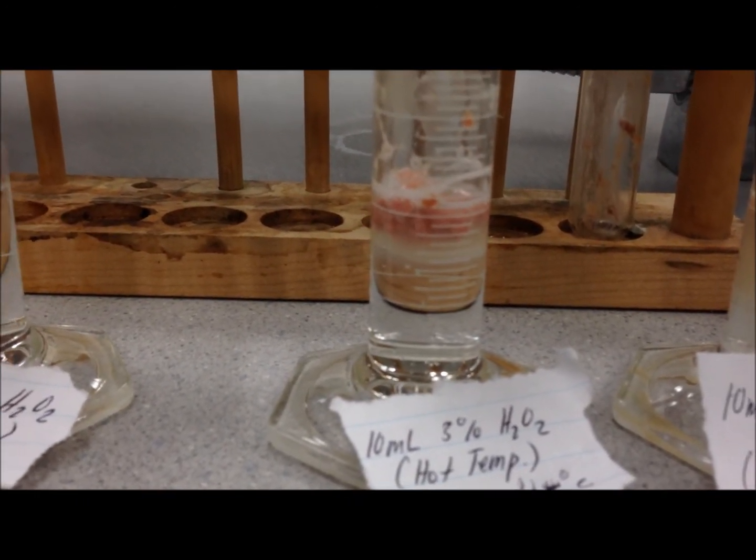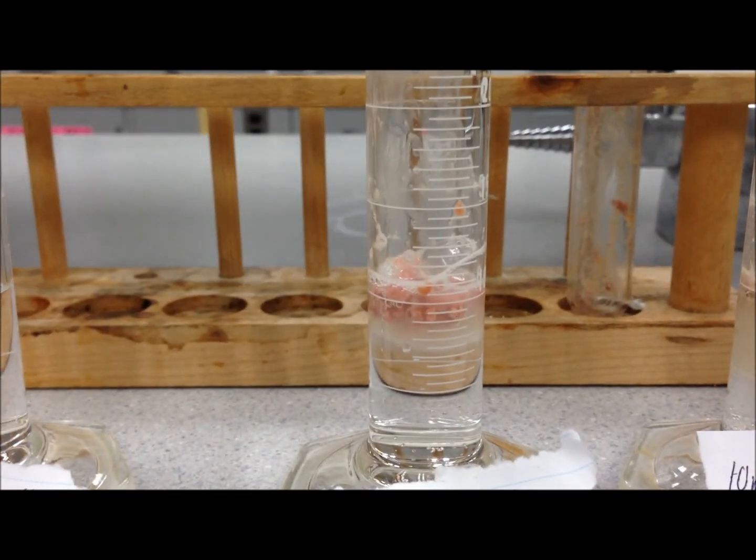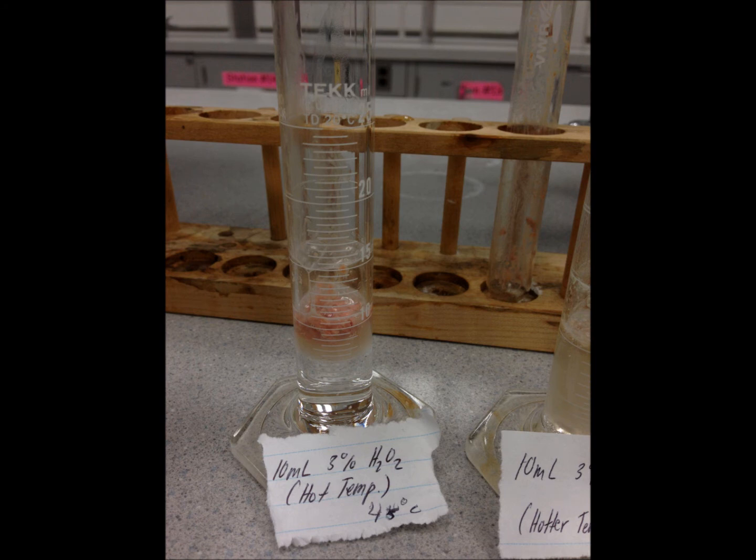Then we observed what changes were happening and how much the oxygen bubbles were produced in each cylinder, and we recorded the data and observations into our notebook.